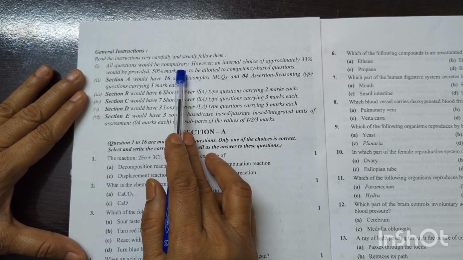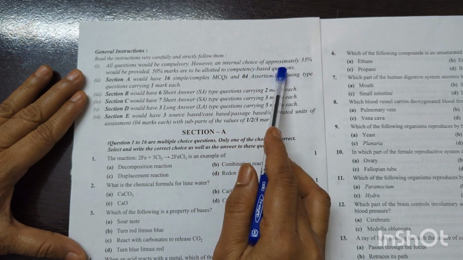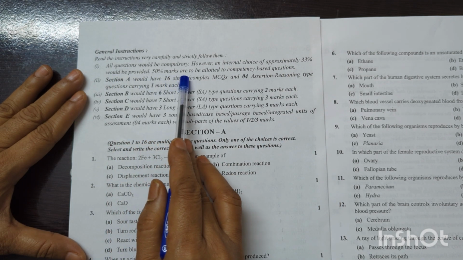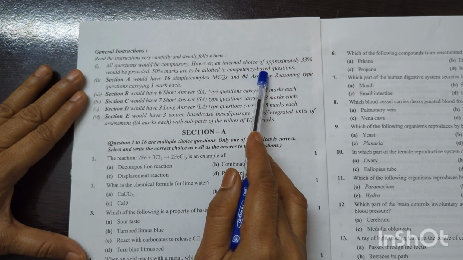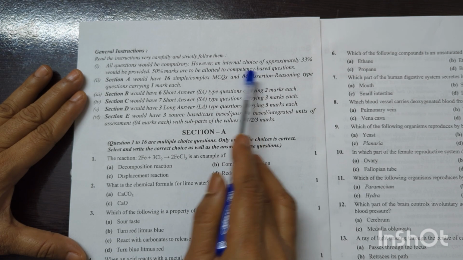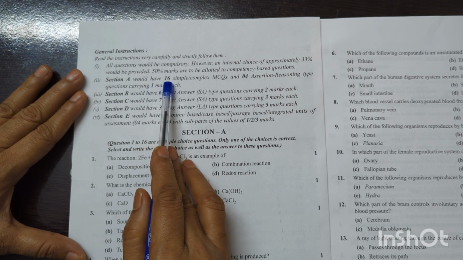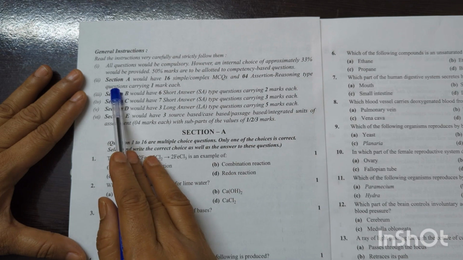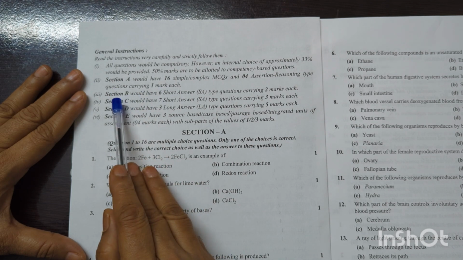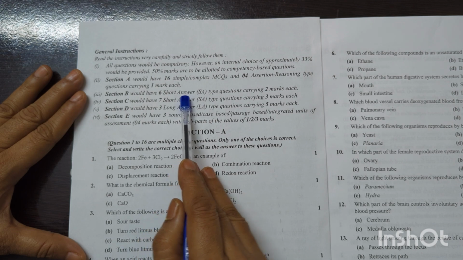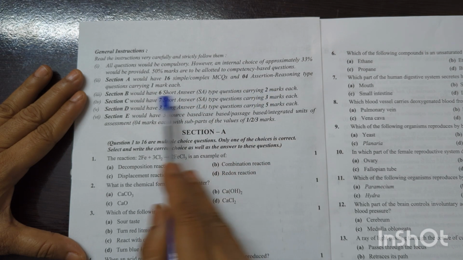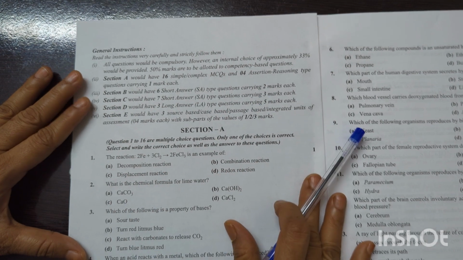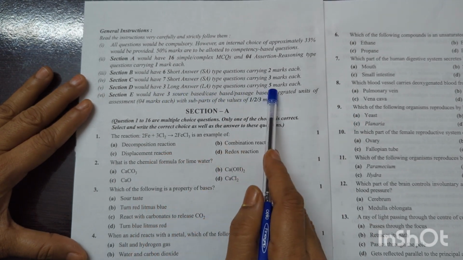All questions would be compulsory. However, internal choice of approximately 33% would be provided. 50% marks are allotted to competency-based questions: case study, assertion, reason. Section A would have 16 simple to complex multiple choice questions, including 4 assertion-reason type questions, carrying 1 mark each. Section B would have 6 short answer type questions carrying 2 marks each. Section C, 7 short answer questions carrying 3 marks each. Section D would have 3 long answer type questions carrying 5 marks each.